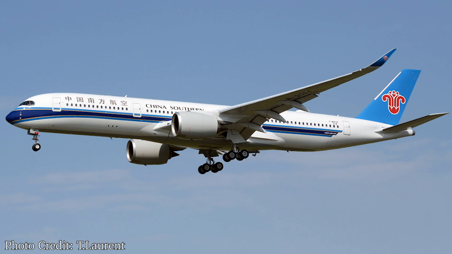The very first China Southern A350-941 XWB has been seen in Toulouse doing a test flight. It is currently wearing the test registration of Foxtrot-Whiskey Zulu Golf Papa. The aircraft will be delivered as B-308T.